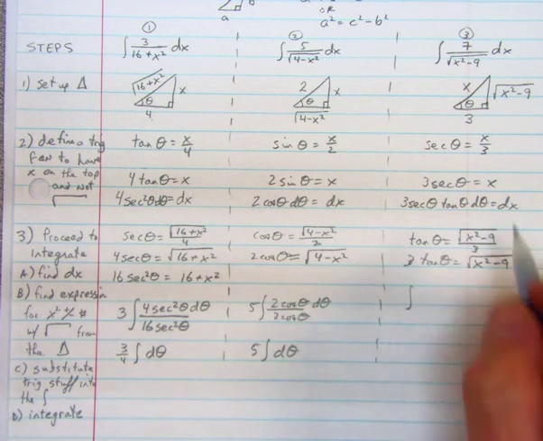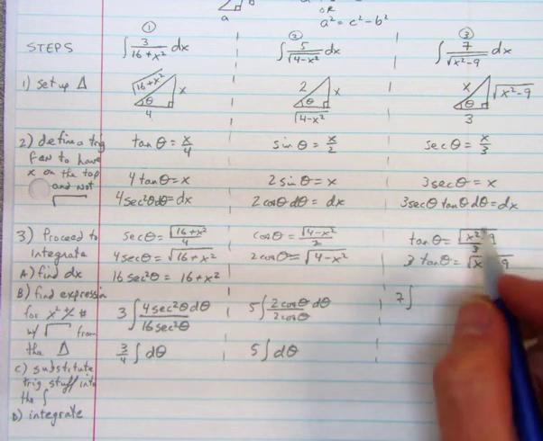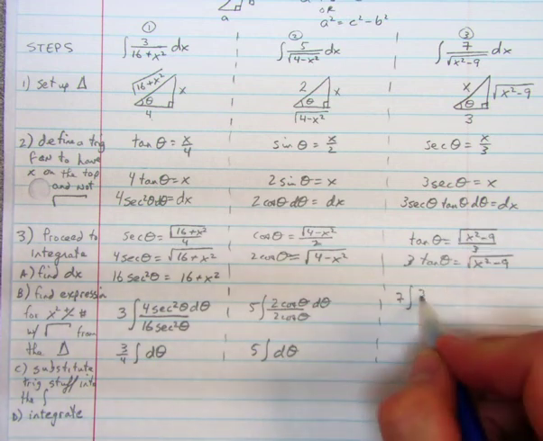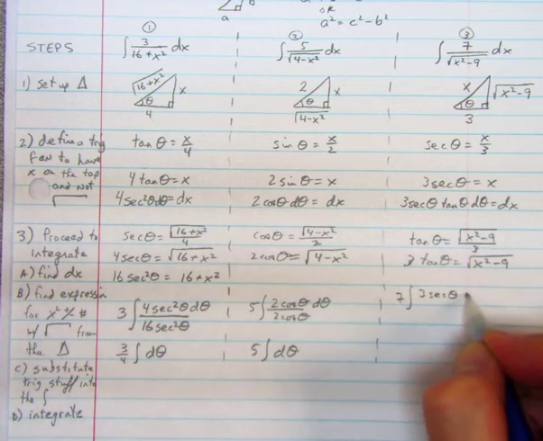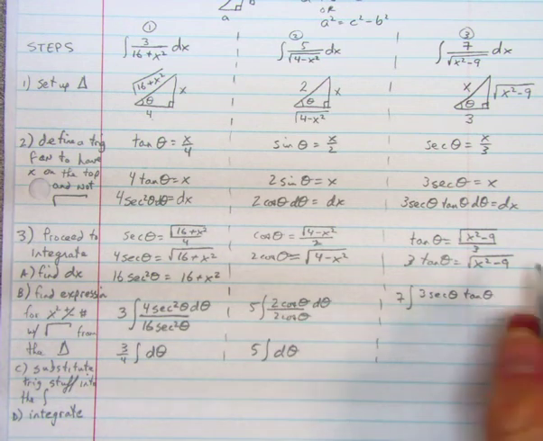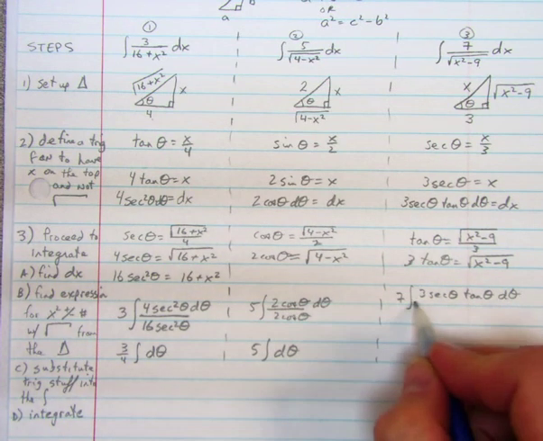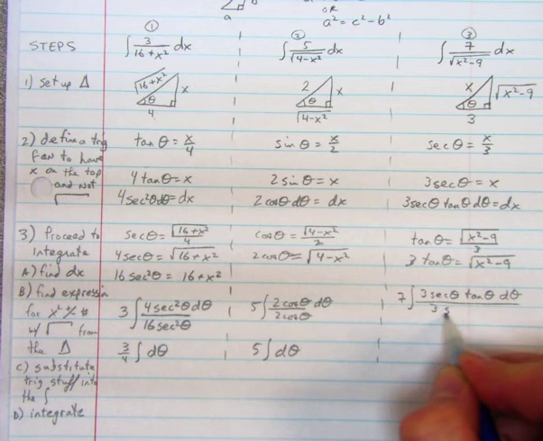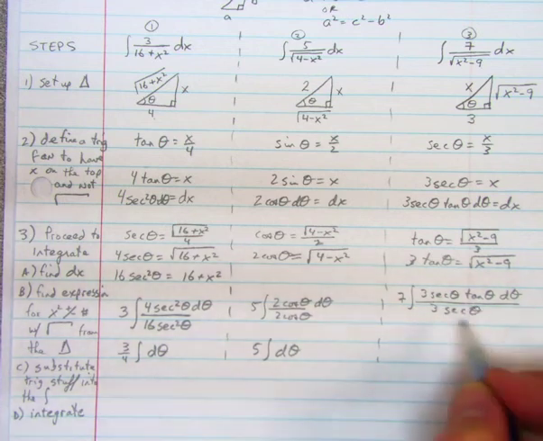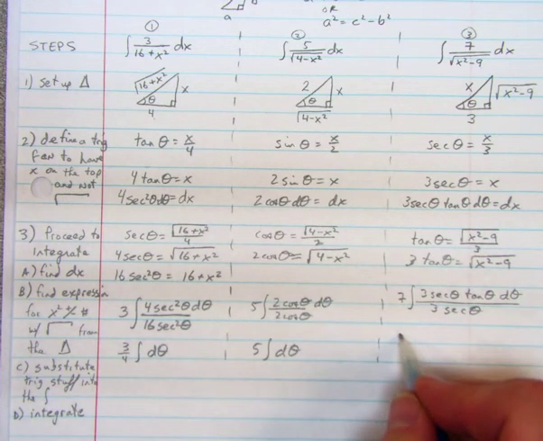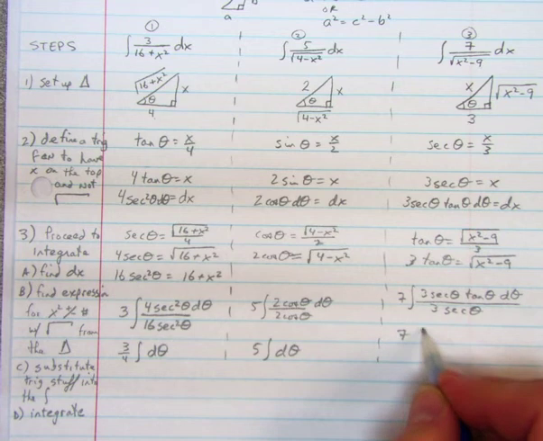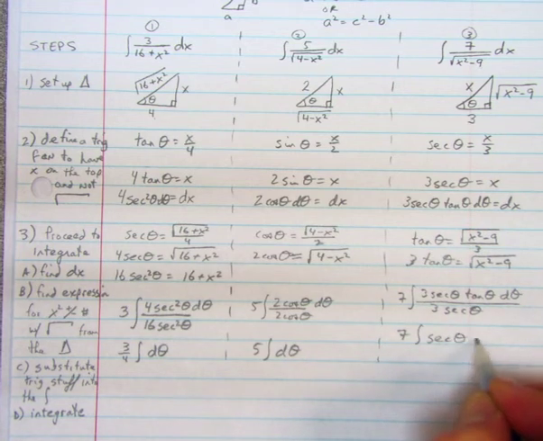Substitute that one in. Let's take out the 7 again. And the top is dx, so we have 3 secant theta tangent theta d theta, divided by 3 secant theta. And that one will be left with 7 integral of secant theta d theta.